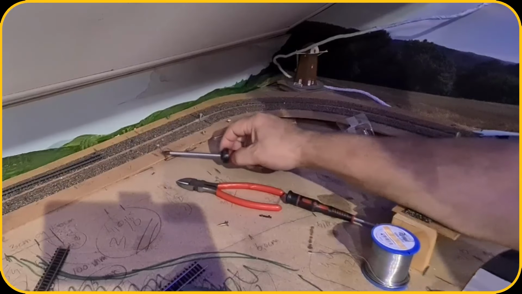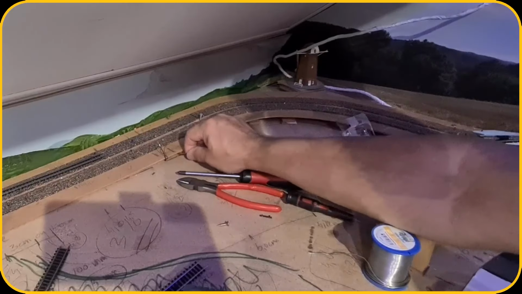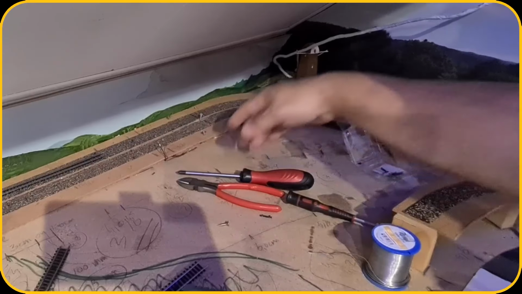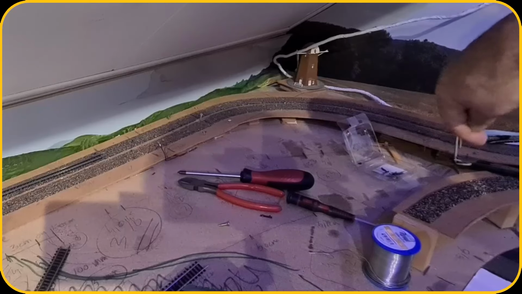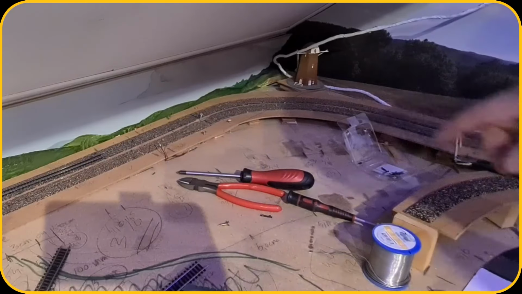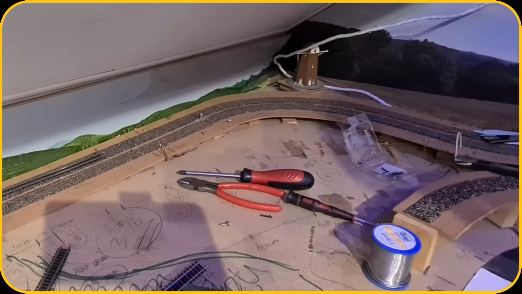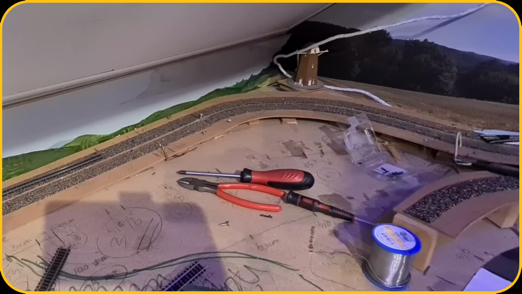So these are the two wires. Need to check underneath where they go to. I know that they are going that way to the control board, but I need to move them a little bit up. So next thing is installing the track.